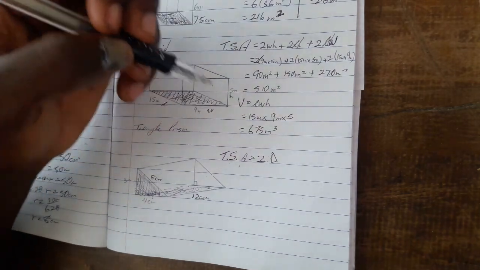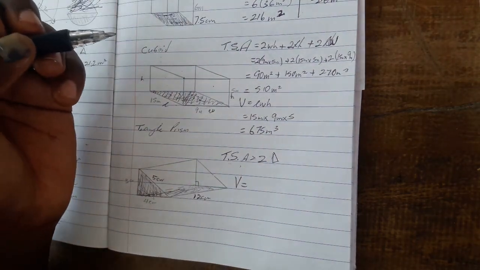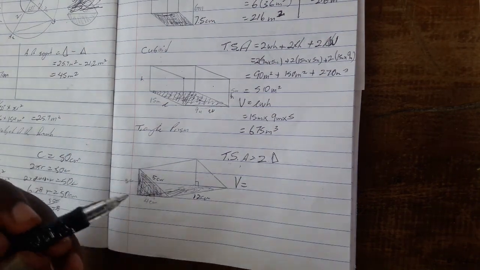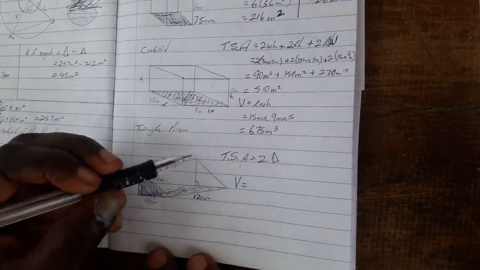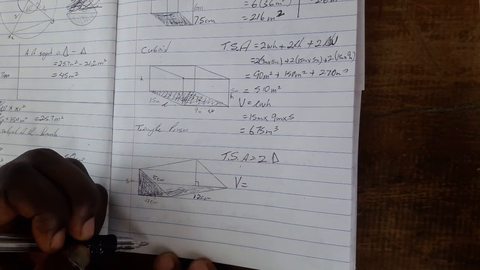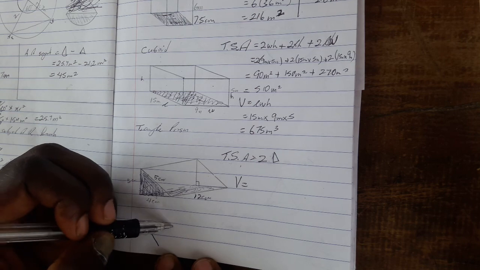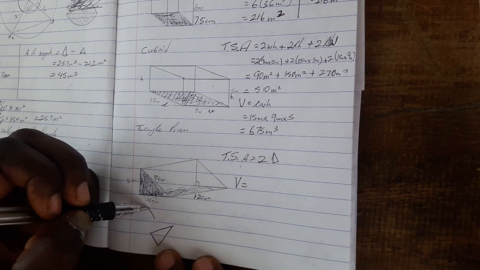Now for the volume. Volume is generally the area of the base times the vertical height, or the area of the cross section times the length. Let me show you a trick. If we turn this prism flat side up, we get a right angle triangle at the bottom.